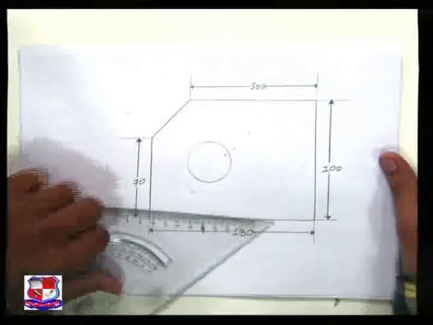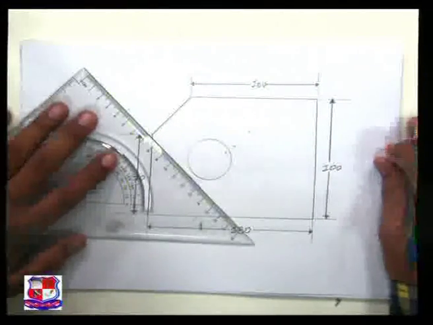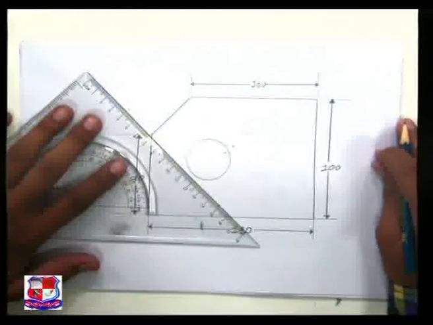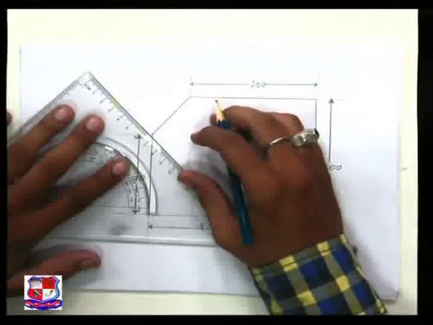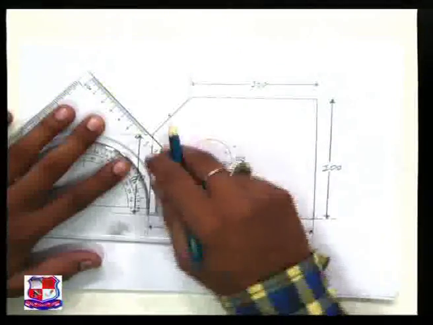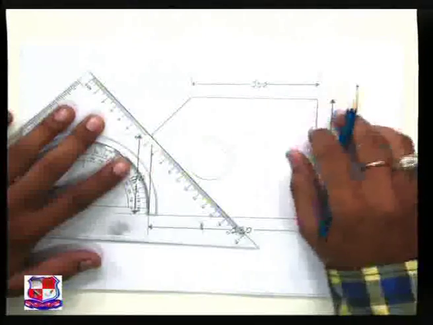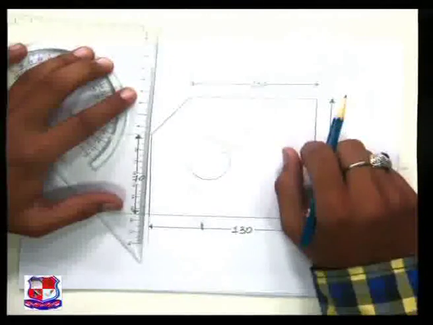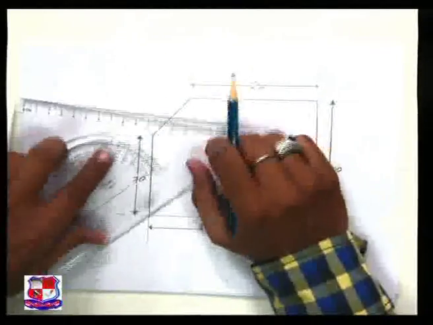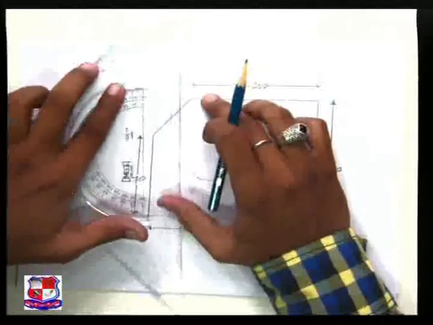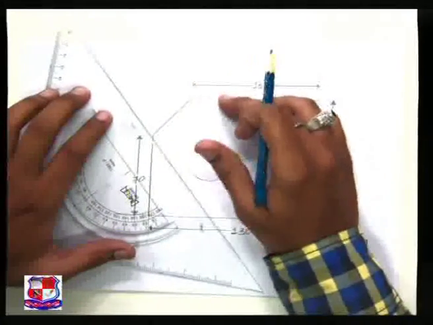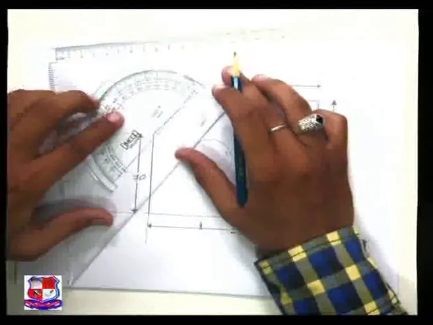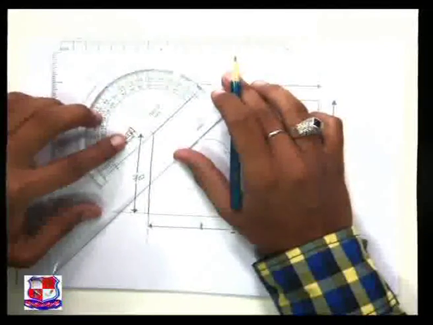Now we need to give the dimension to this inclined line. If I want to give this horizontal distance, then it is feasible. But if I want to give the inclined dimension, then I will draw a line perpendicular to it.